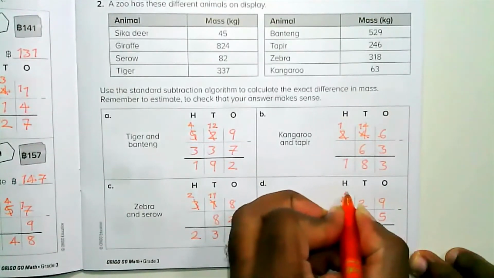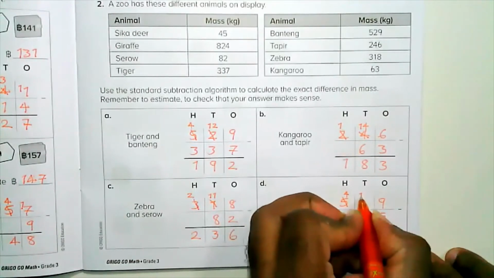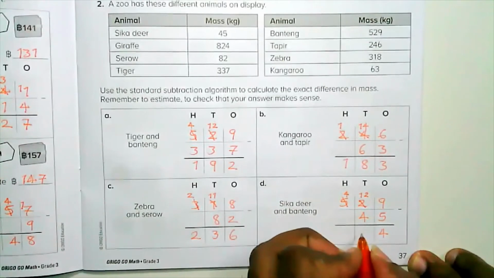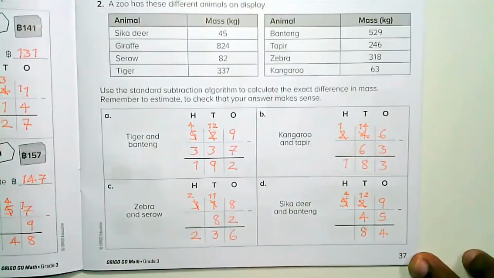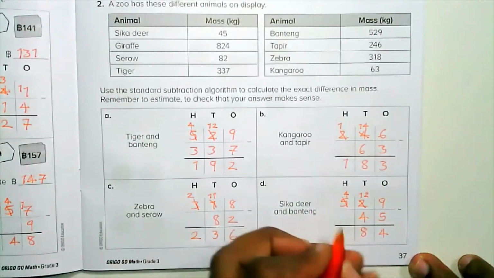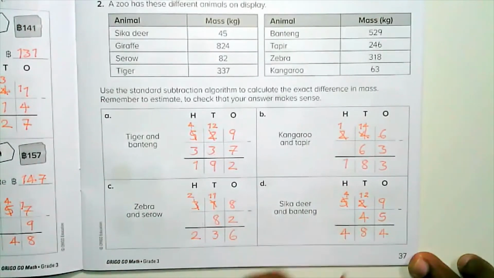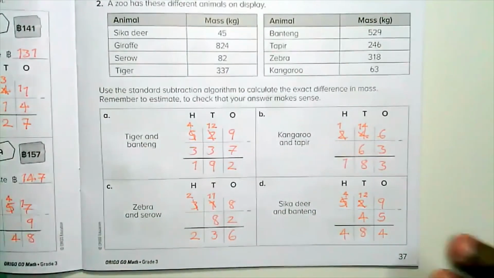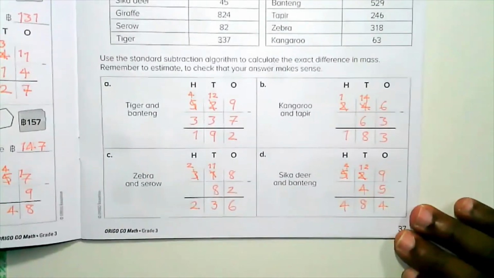Borrow 1 from here, remain 4. Bring the 1 here, making it 12. 12 minus 4 will be 8. 4 minus 0 will be 4. There you have it, folks. Compare your answer with your work and do the necessary correction.